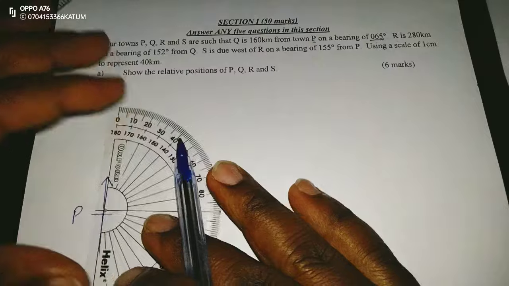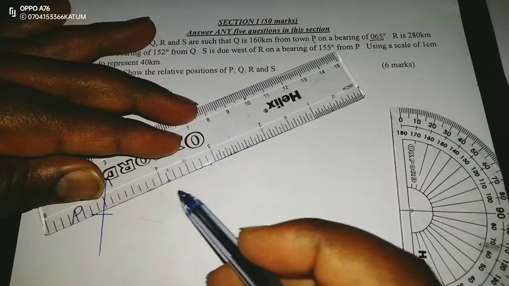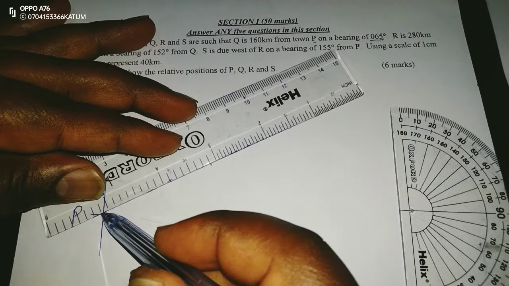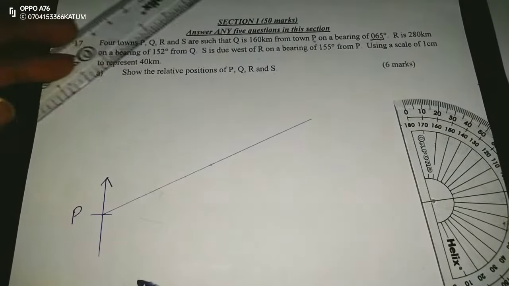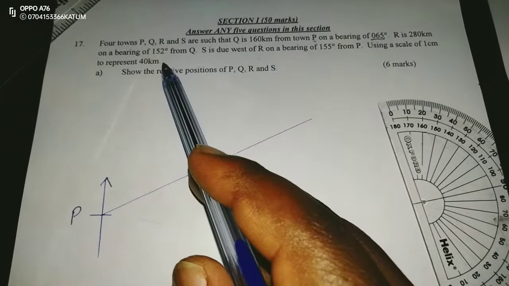Then now I produce this line through that dot to P, that will be an angle of 65. And again, now we have a distance of 160. The scale is 1 centimeter to represent 40 kilometers.